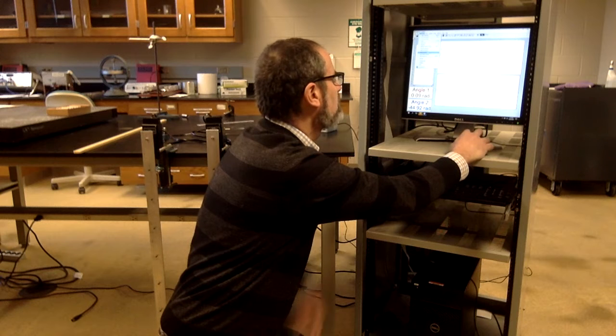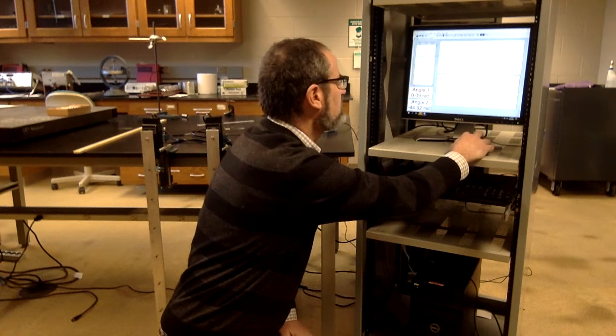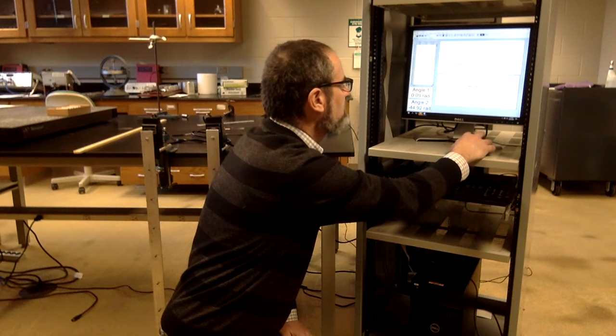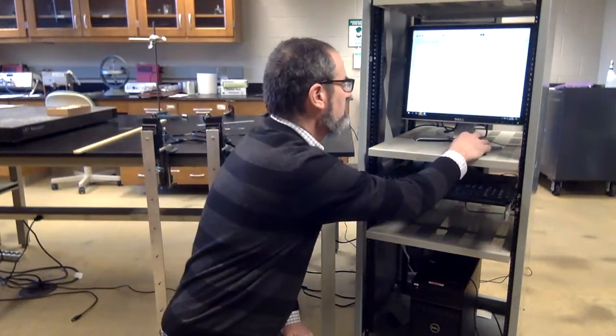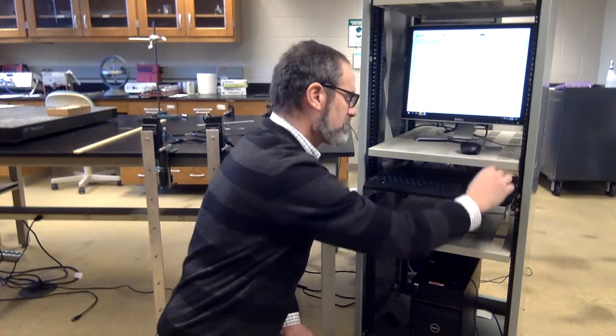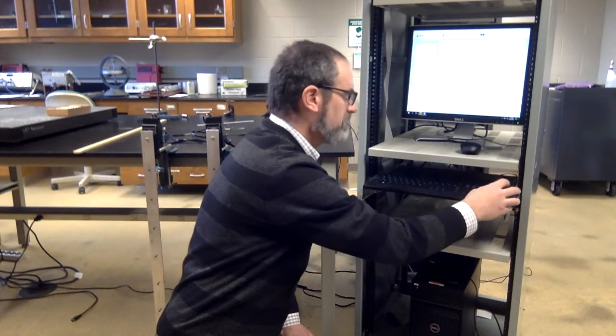So now, going to data collection, we're going to take samples at the rate of 20 samples per second. That should be plenty. And then importantly, we're going to make the duration of the experiment quite long, 250 seconds.